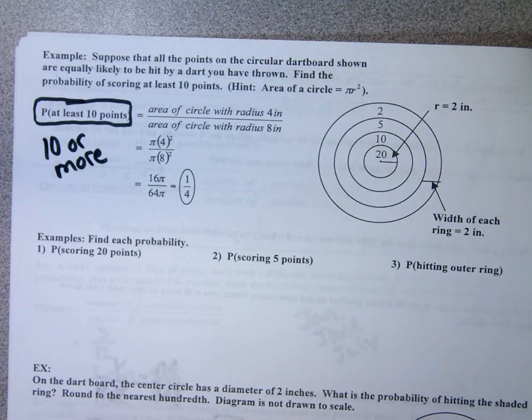And so if I want to know the area of the whole circle, this is 2, this is 2, this is 2, this is 2. So what's the radius of the whole thing? 8, which is why you see that, and then you see it worked out.